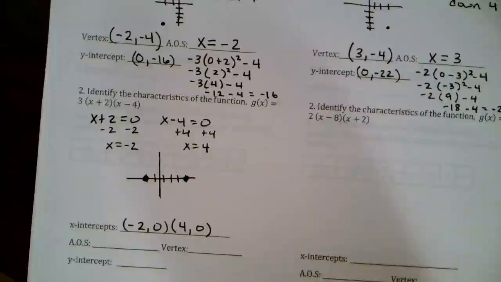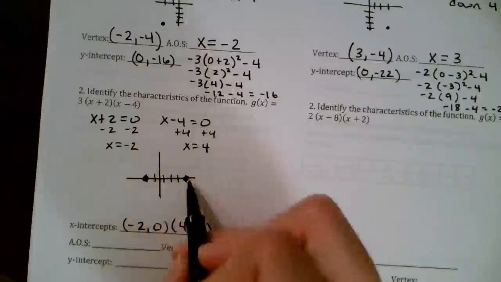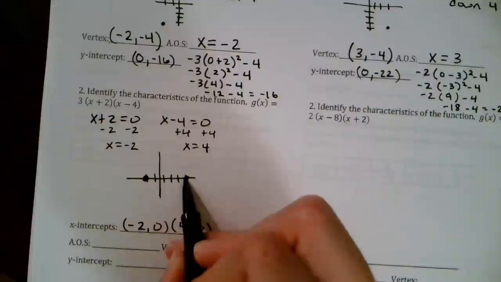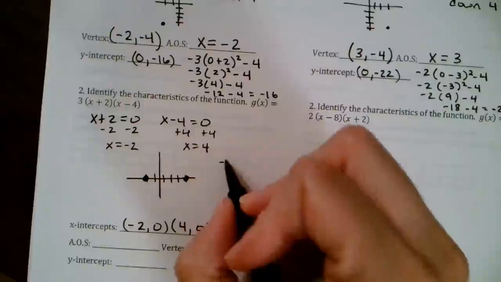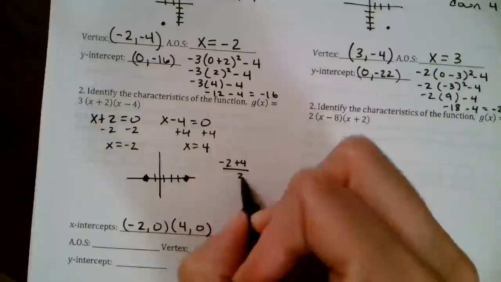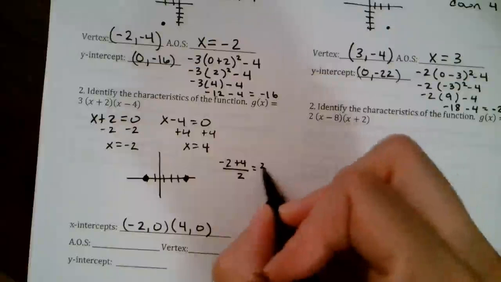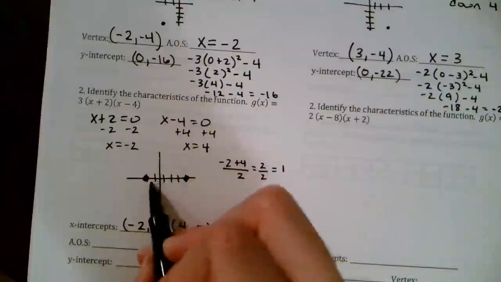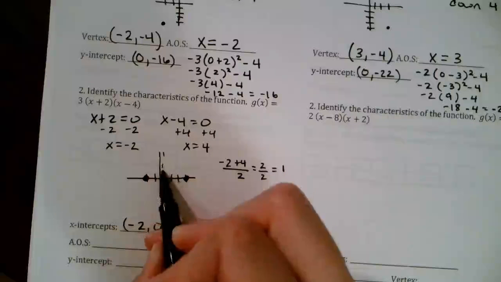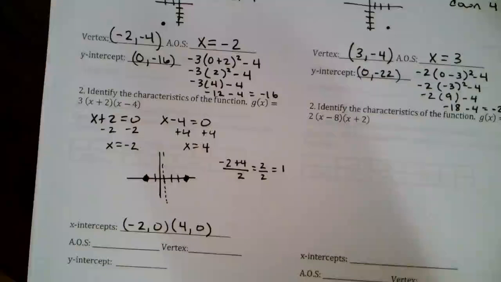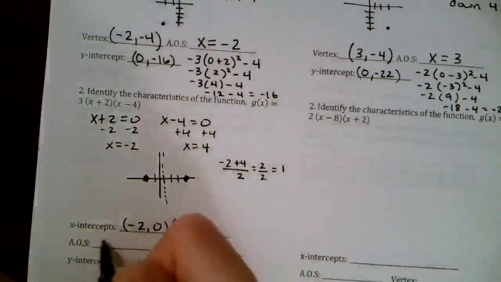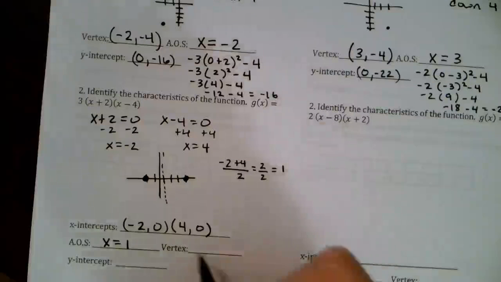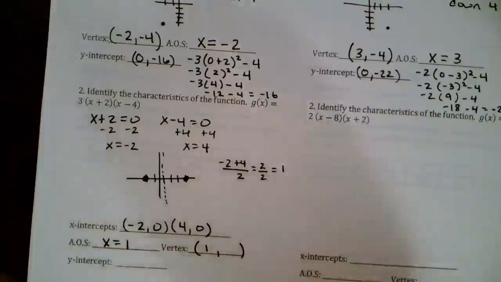For our axis of symmetry and vertex, we need to figure out what the middle would be between these 2 points. In order to do that, you can add up your x's and divide by 2. You're going to get 2 over 2, which is 1. You can also, with something this small, just count on your graph, and you could tell this is going to be the line that would split your graph in half. So we know our axis of symmetry is 1. That means the x value of our vertex is also 1.